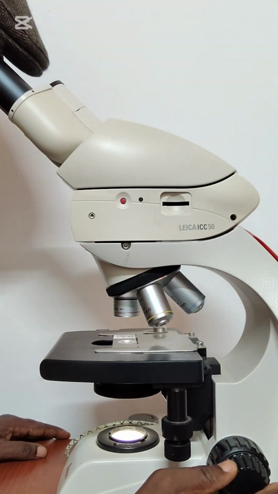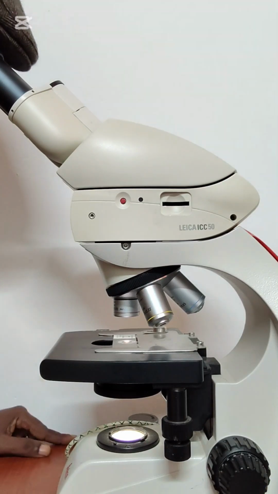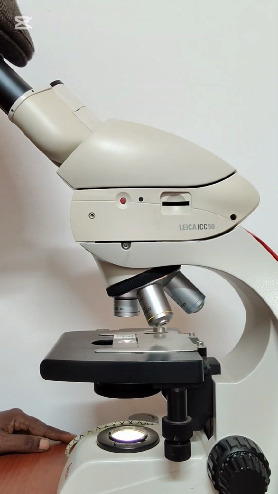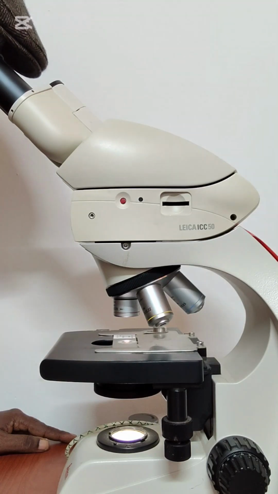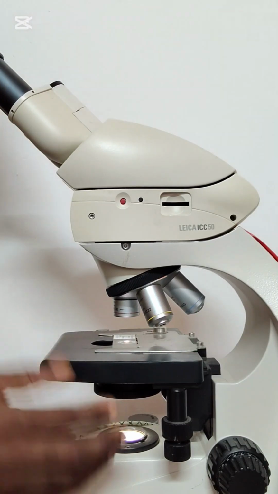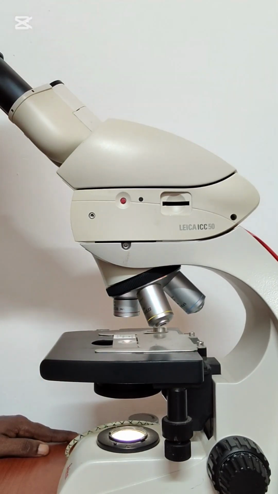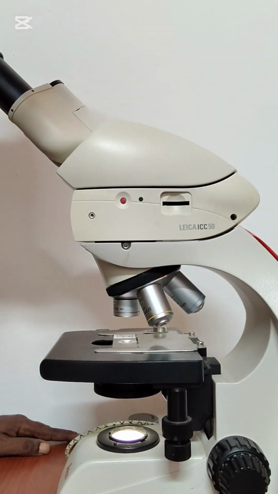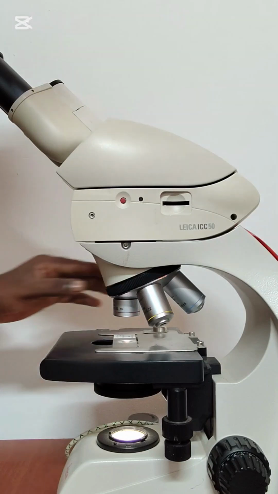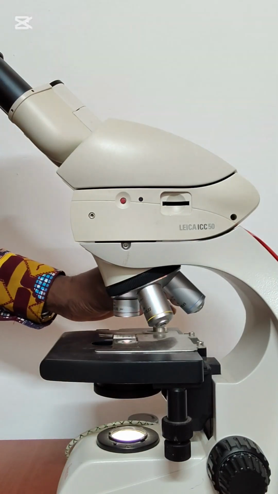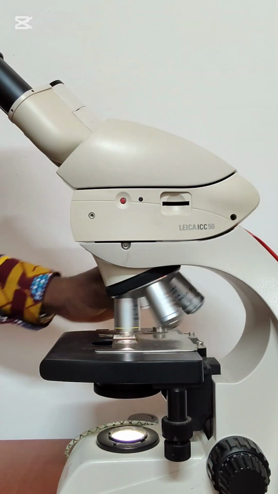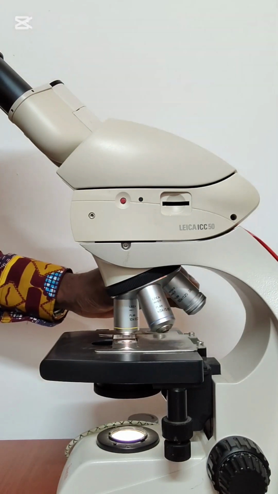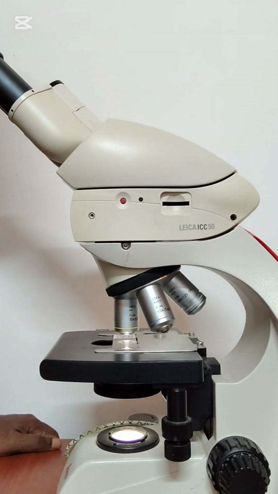So I can now see layers of the one single thing that we saw on the slide. I can see several layers of it: the innermost layer, the outermost layer, and in between the two. So this is how to mount a slide. The times 10 gives you the general overview of what the tissue is about. If you want to get details of the tissue, you just move to the next power. Always make sure you hear a clicking sound, so it is in place.